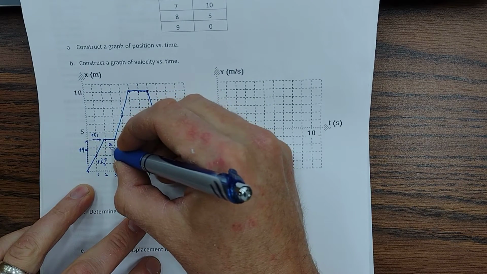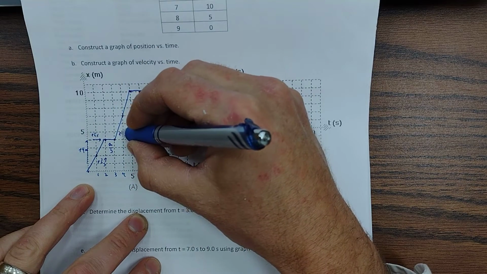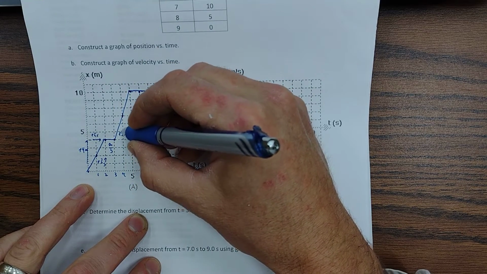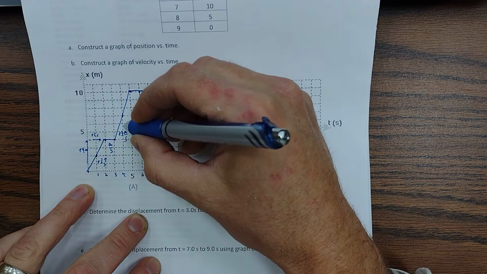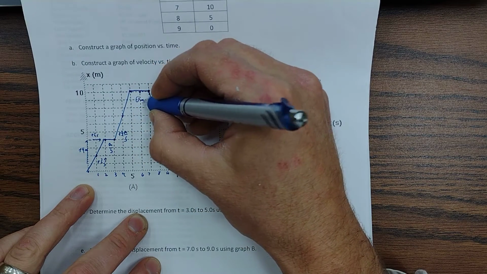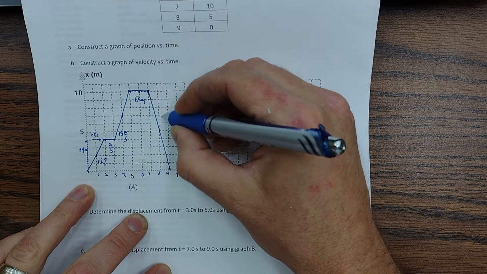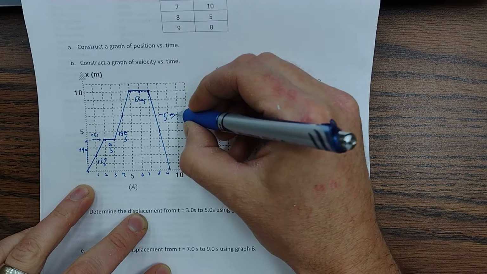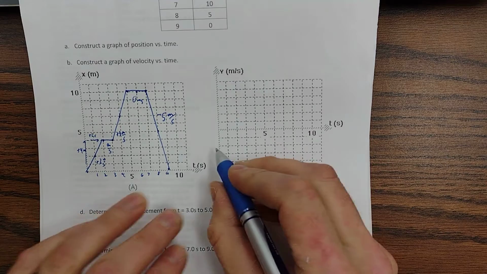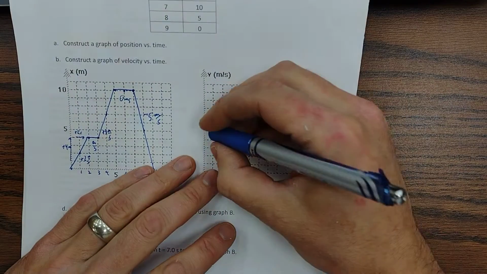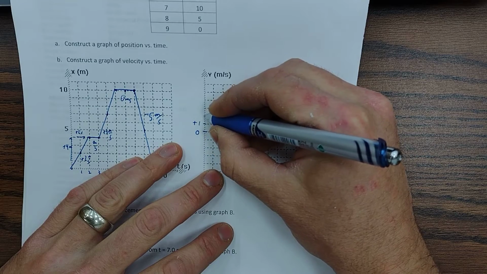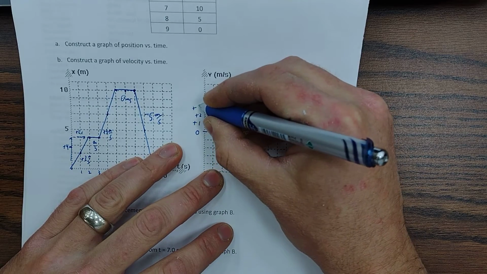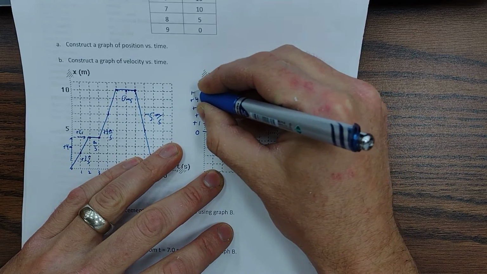This is 0 meters per second. Up here we're going plus 3 meters in 1 second. Right, over here, 0 meters per second. Then we go down 5 meters in 1 second. So it's negative 5 meters each second. I have to translate that over to this graph. So this is 0. This is positive 1, positive 2, positive 3, positive 4, positive 5.